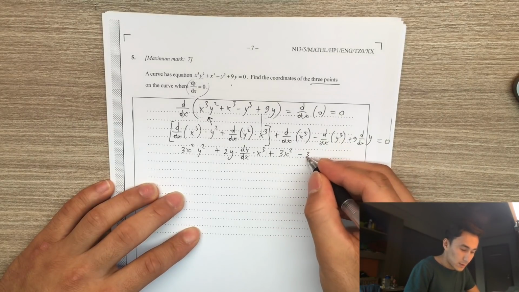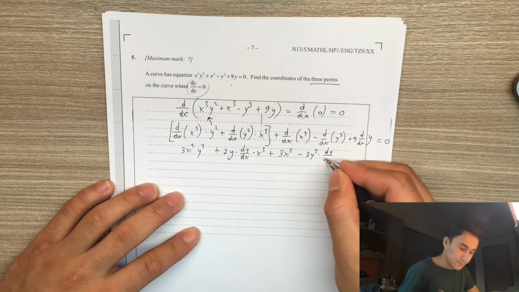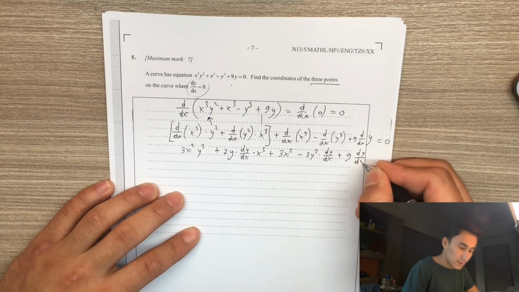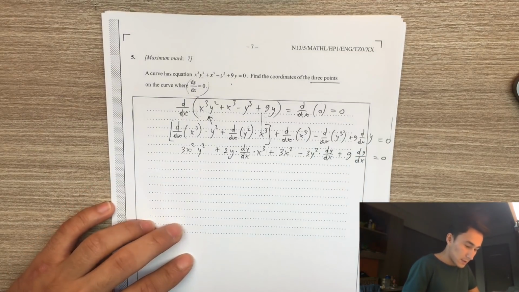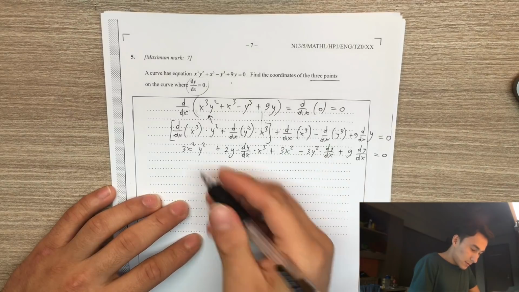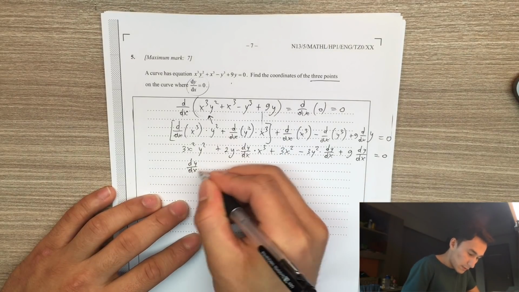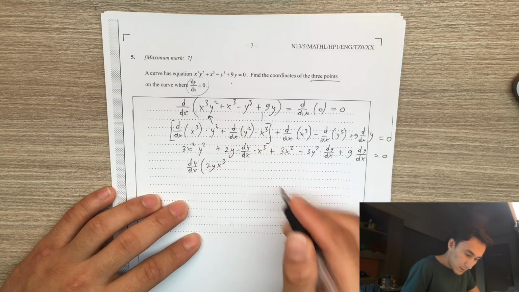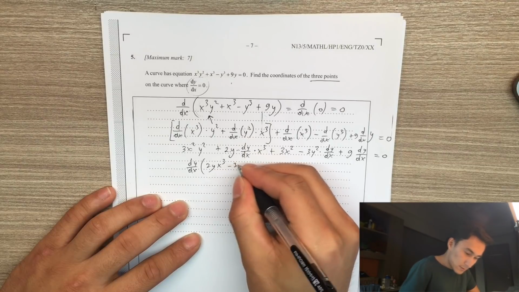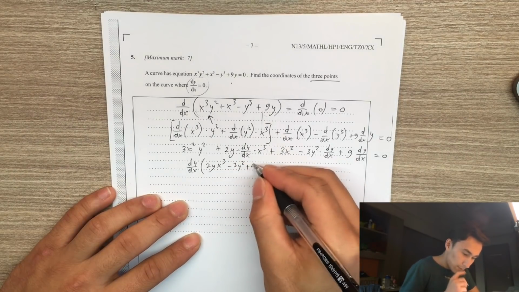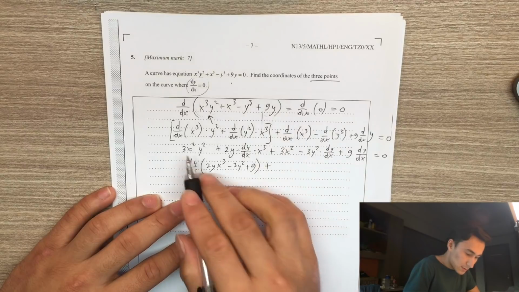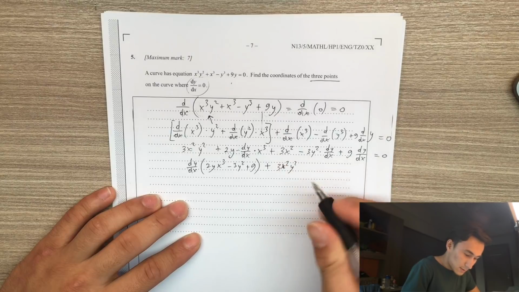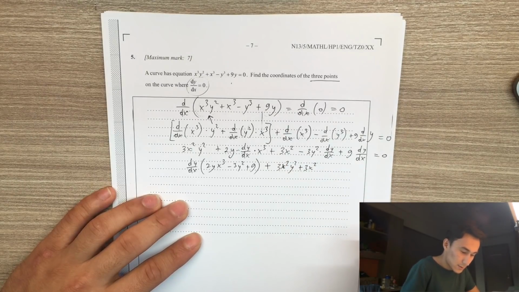We have 3y squared, and then dy/dx, and then plus 9 dy/dx is equal to 0. Now we'll take dy/dx separately here. What we have here is 2y x cubed minus 3y squared plus 9, and then plus these terms, 3x squared y squared plus 3x squared is equal to 0.